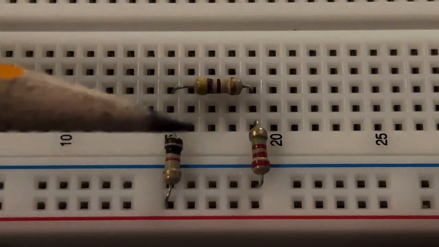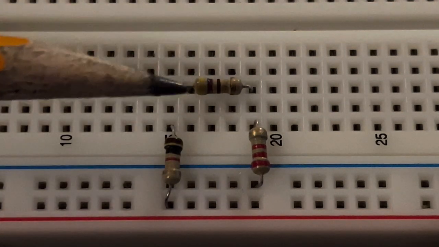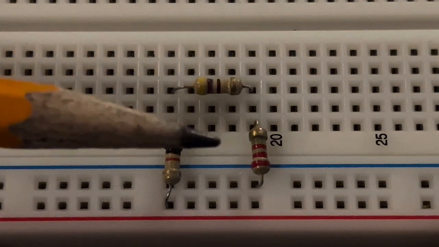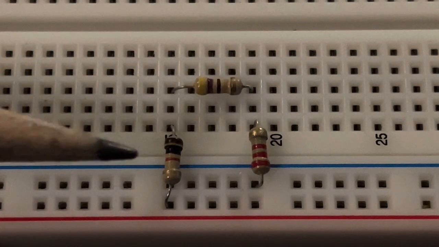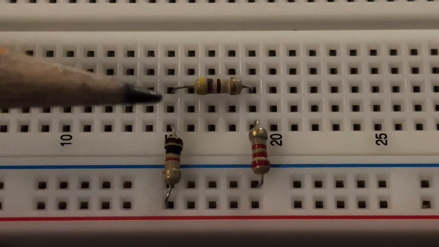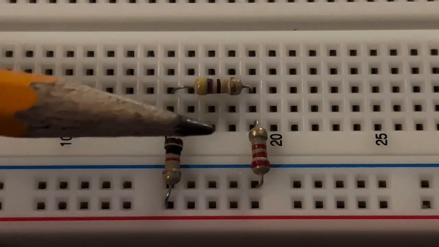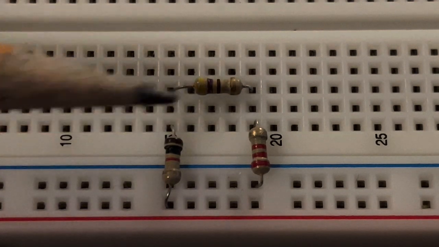This circuit is made up of 3 passive components: a 1 k ohm resistor, a 470 ohm resistor, and a 2.2 k ohm resistor. The 1 k ohm resistor uses 2.4 volts, the 470 ohm resistor takes 1.4 volts, and the 2.2 k ohm resistor takes 5.2 volts.